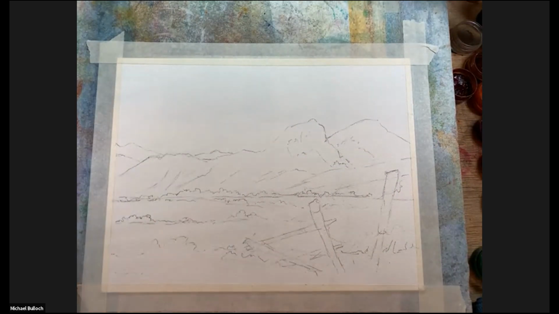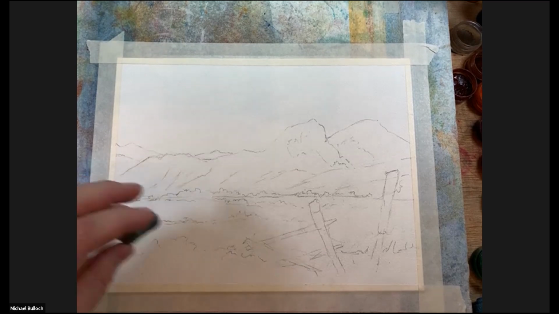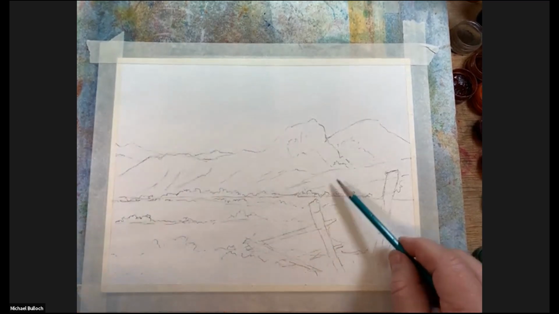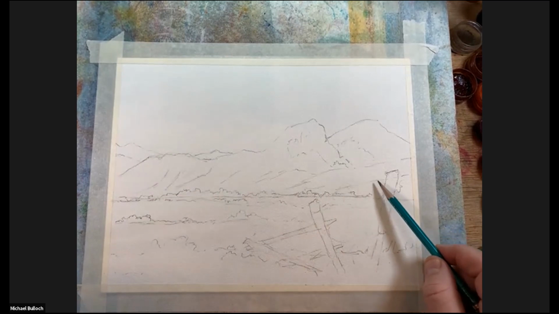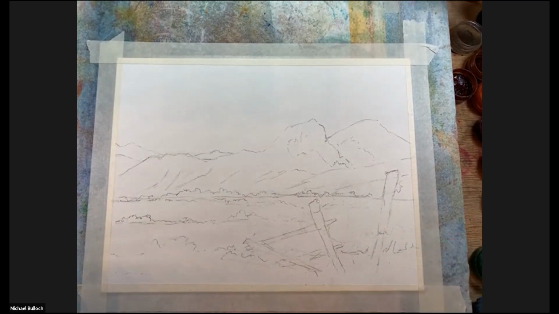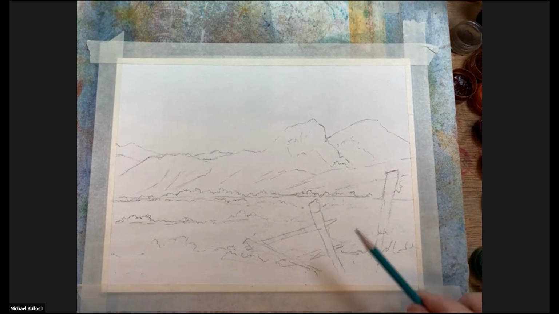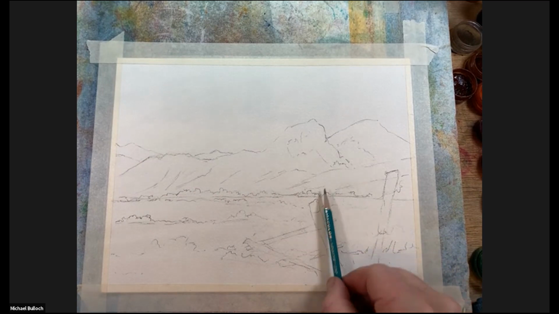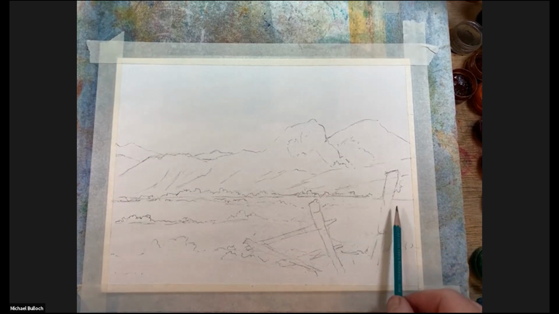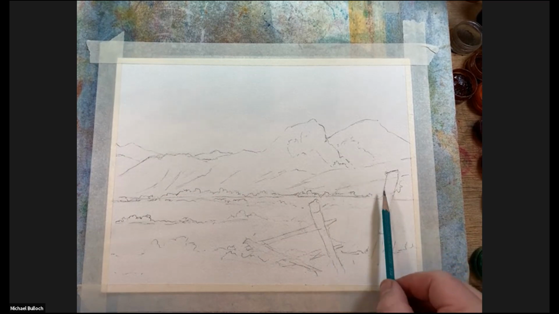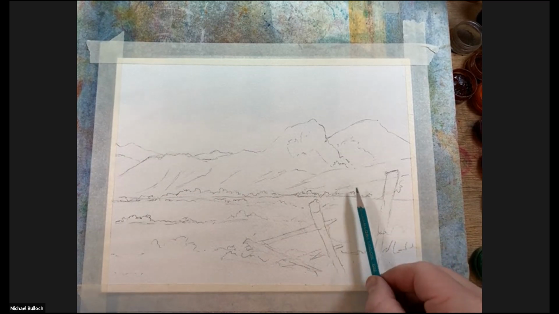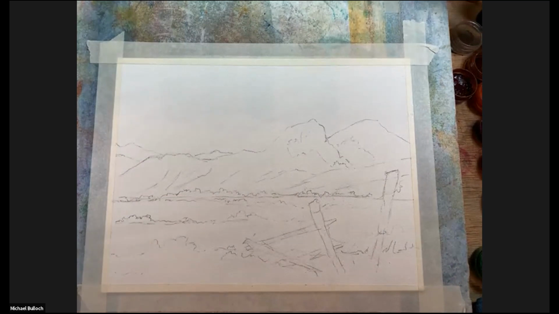Does that make sense to everybody? Yep. So if you want to do a tree right here instead, I would enlarge it a little bit and bring it forward in space a little bit more. But you could definitely do a nice large tree shape. It could even be a grouping of trees instead of just one. That would be an interesting way to do that.